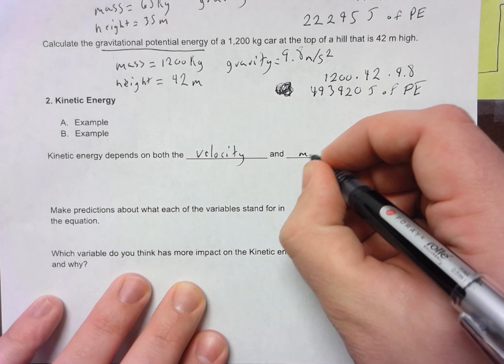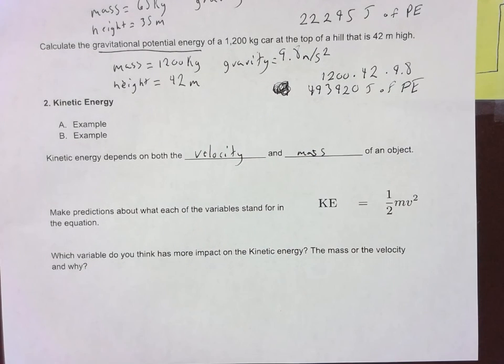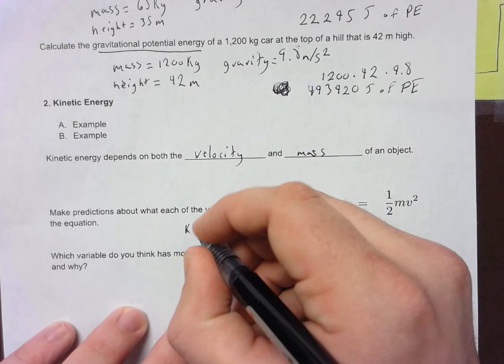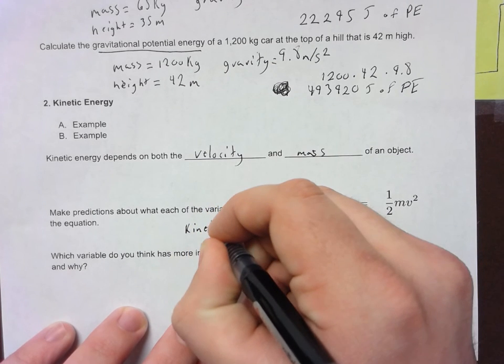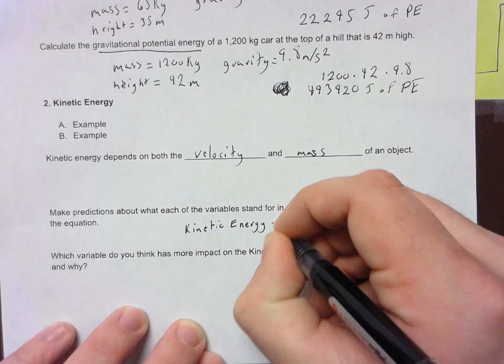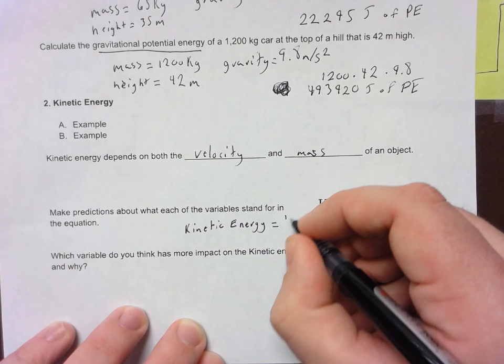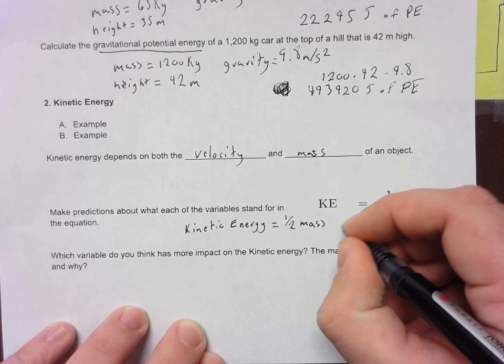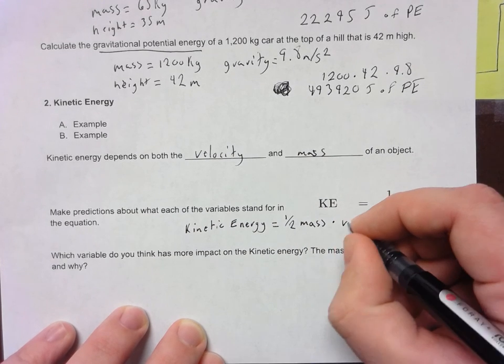So the combination of those stand for it. So remember, kinetic energy equals 1/2 of the mass of an object times the velocity squared.